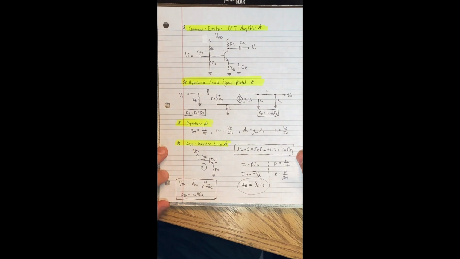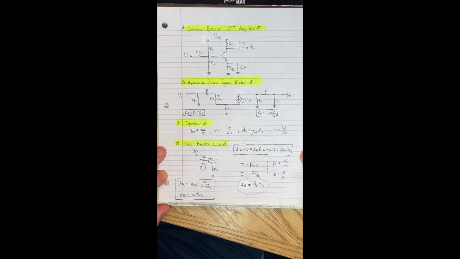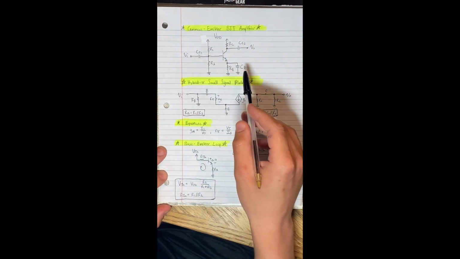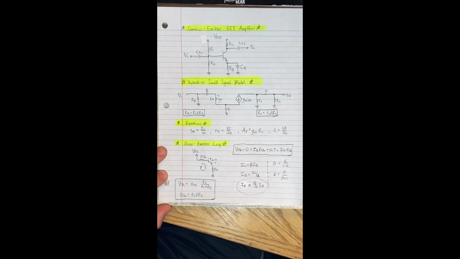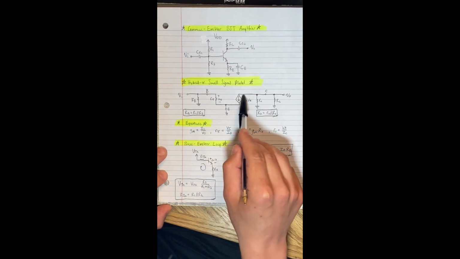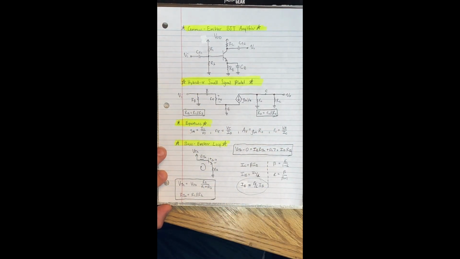So I'd like to just briefly touch on the input and the output impedance. Now that we have performed DC analysis, we can move on to the hybrid pi model, which is just in general AC analysis. And in AC analysis, all capacitors are considered to be short circuits. And it breaks down to this right here, which is just a very nice, clean, and organized circuit diagram to look at.